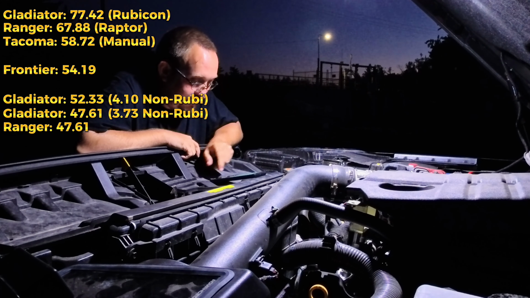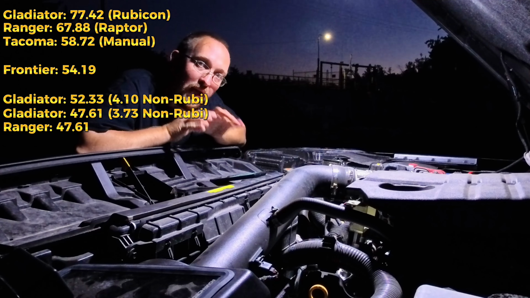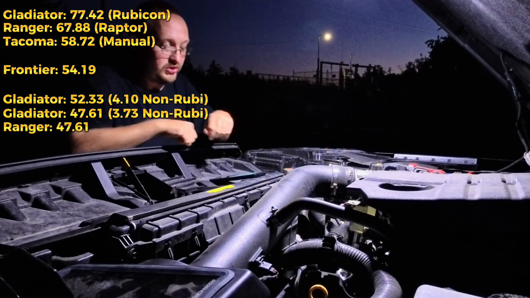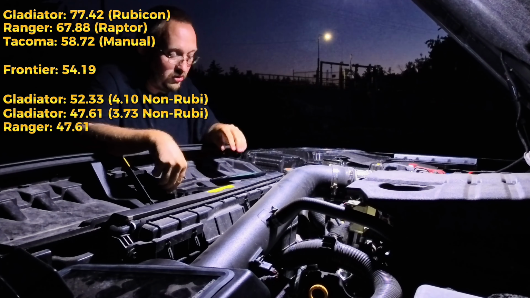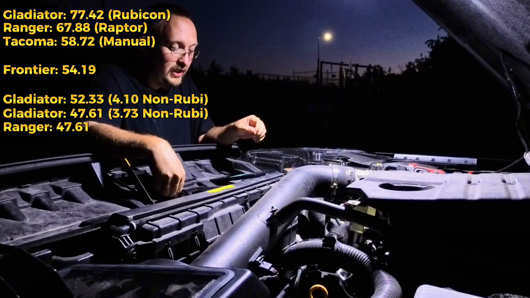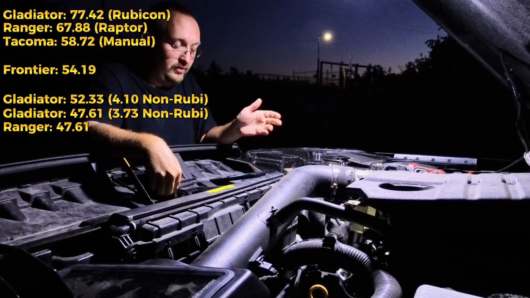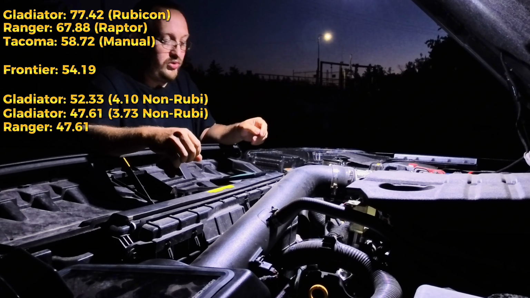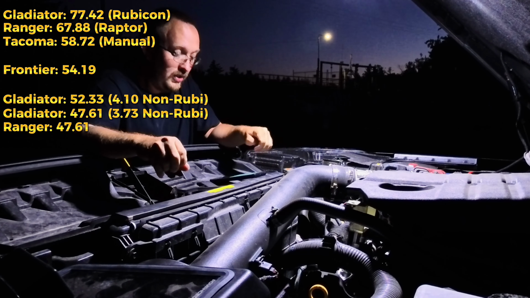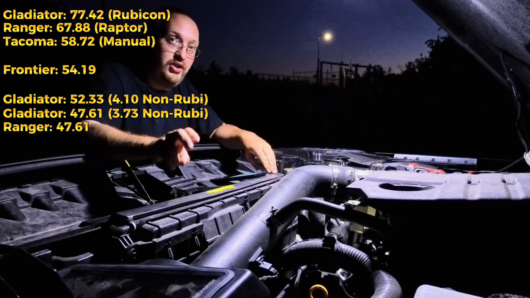Okay. Going below that now. So, below the range toppers, below the stick shift Tacoma, below the Frontier, below your non-Rubicon Gladiators, and below the Ranger, you have the Colorado and Canyon twins.